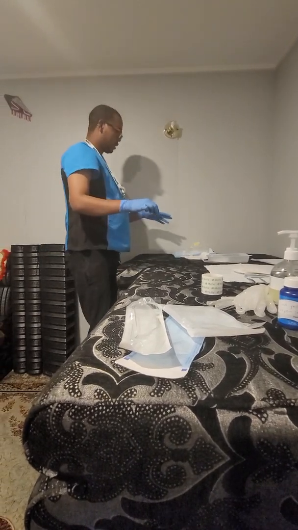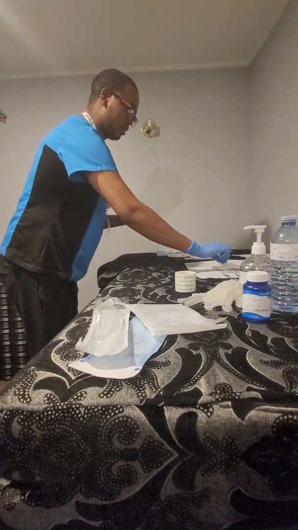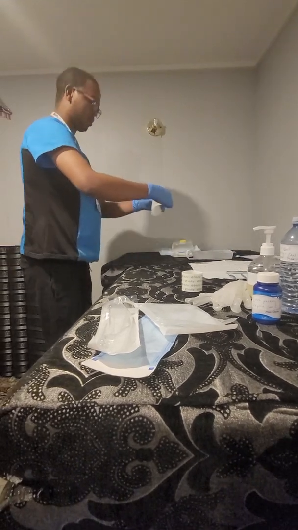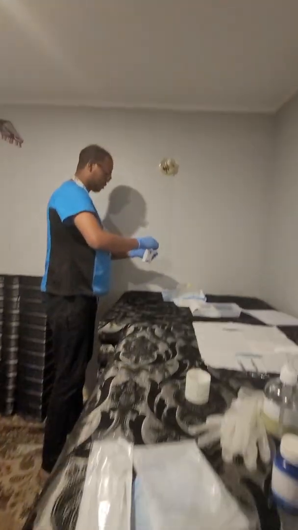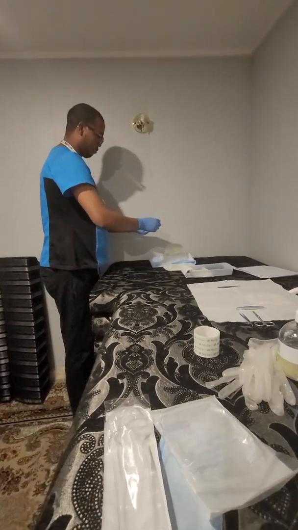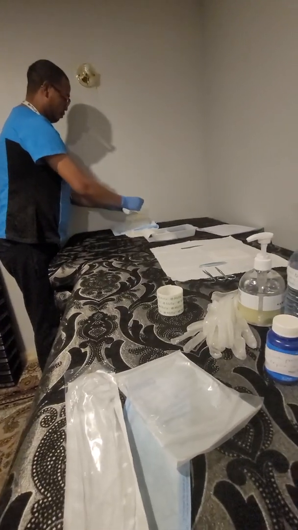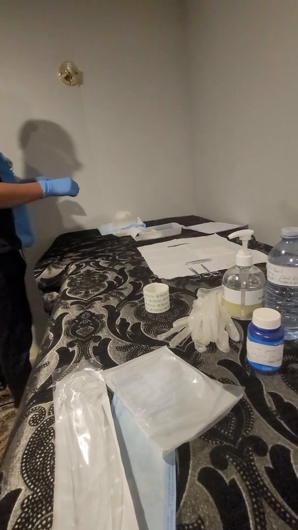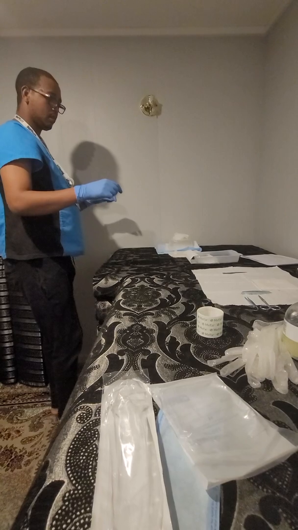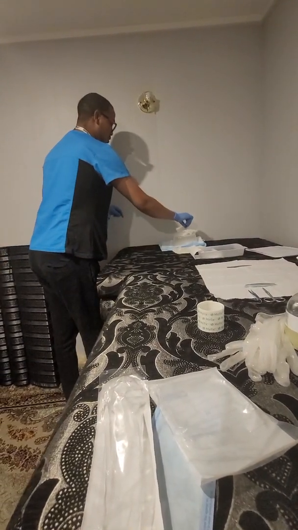Then finally put this one. So after I cleaned it, I just let it air dry. Don't forget that one, it is dried by air. So I'm gonna put these two 4x4 together. Okay, now I'm gonna put this one over the top.